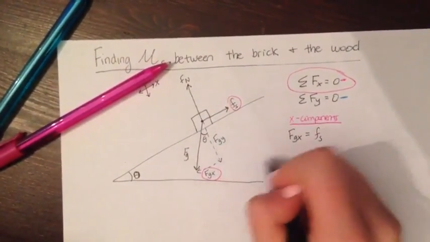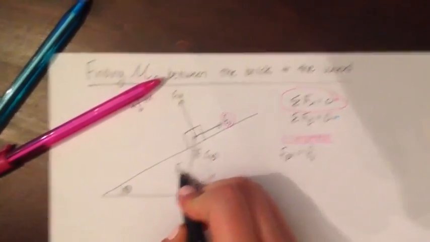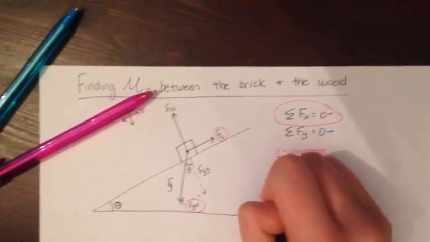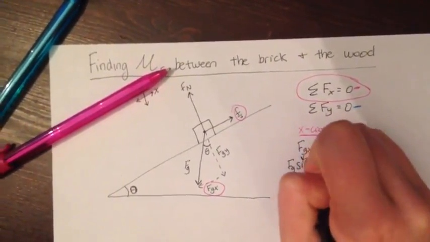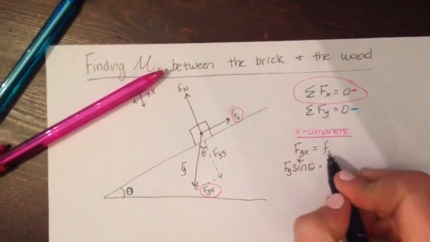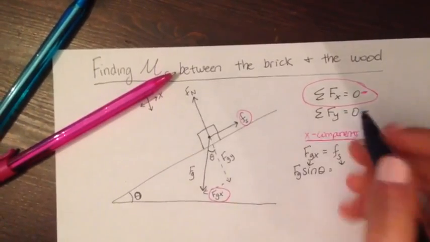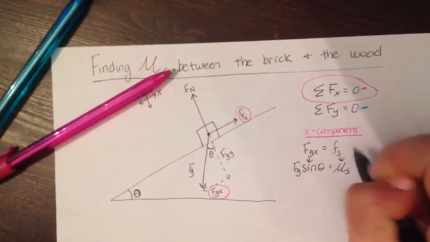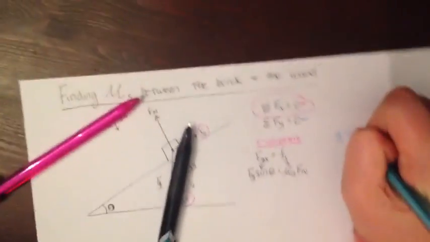So we also know that F_g in the x direction is equal to F_g times sine of theta. So let's write that out, F_g sine theta. And we know that friction equals mu times the normal force. So we have mu static for static friction times the normal force. So now let's work on the y components.